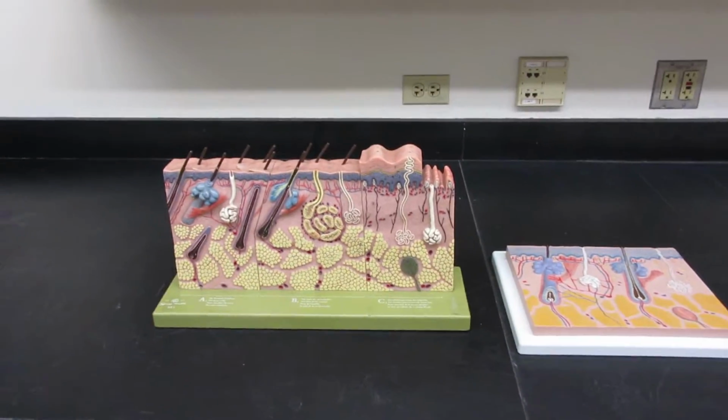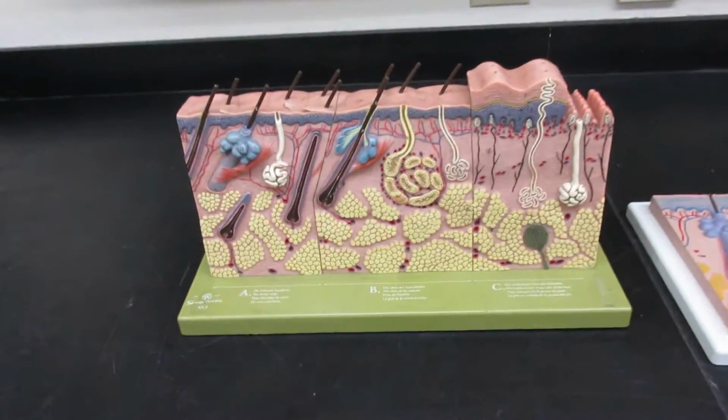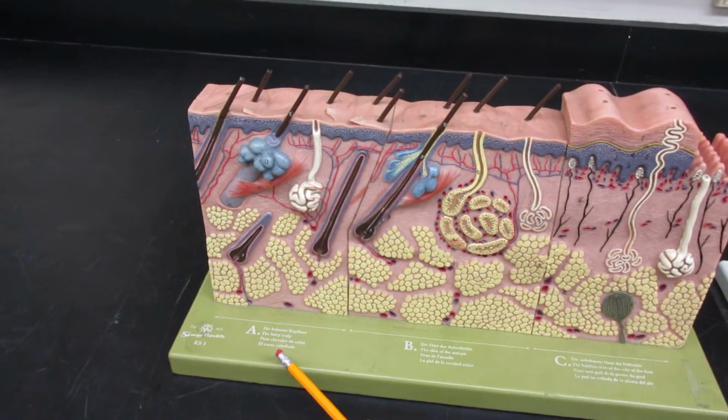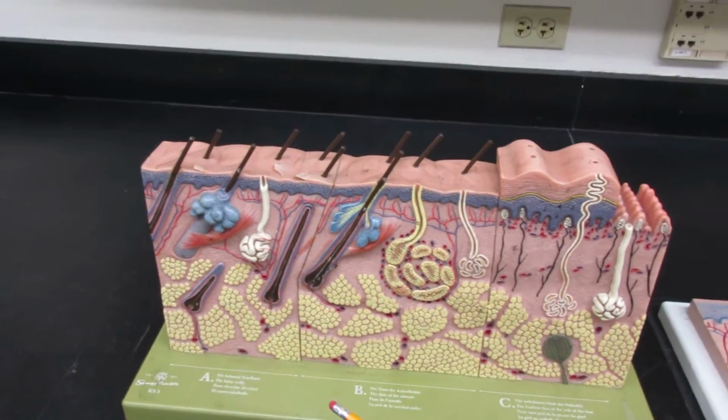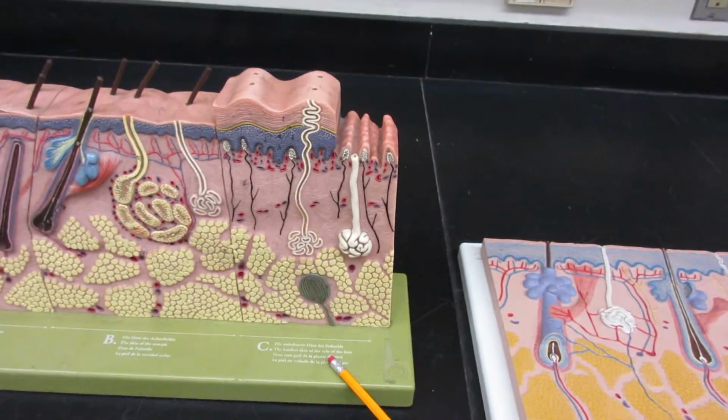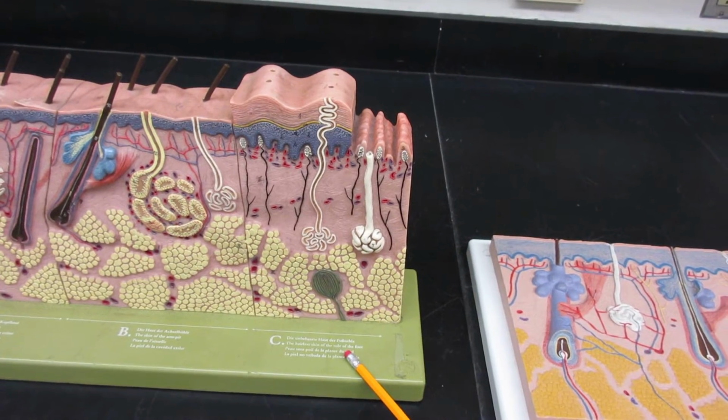This here are some models for human skin. Start with the model over here on the left. This model actually has three parts. On the left side of it is the hairy scalp, so you can see many hairs on that one. The middle part is the skin of the armpit, and then the right side is actually the hairless skin of the sole of the foot.